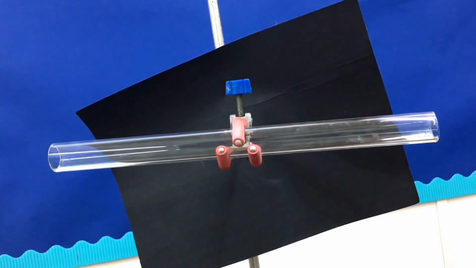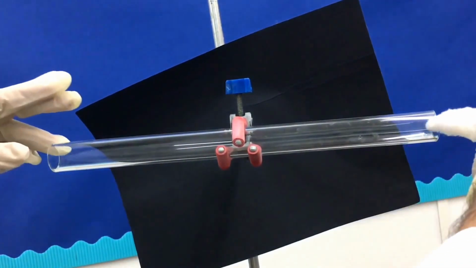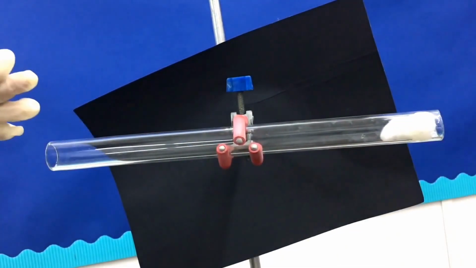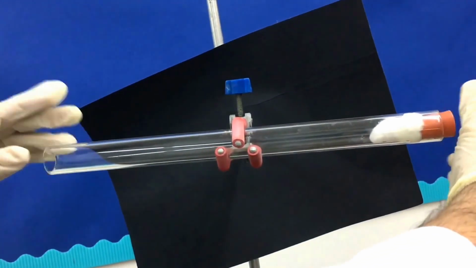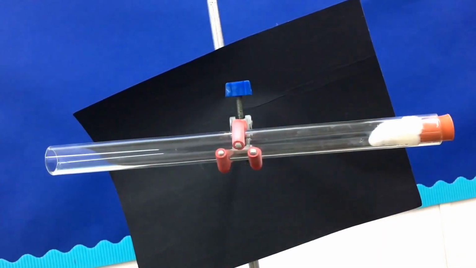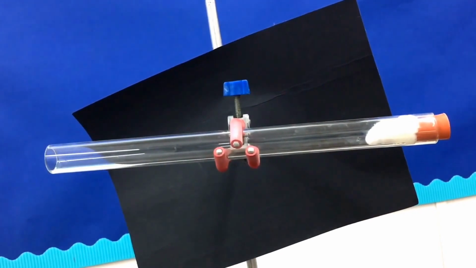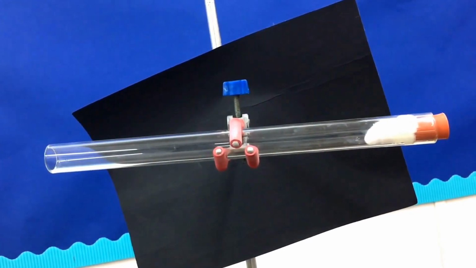All right, here's another video. We put some cotton wool that's soaked with concentrated hydrochloric acid into the right-hand side. And into the left-hand side of the tube, we put some cotton wool that's soaked with concentrated ammonia.